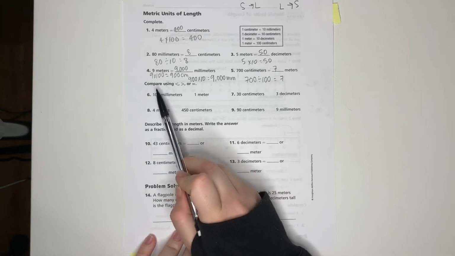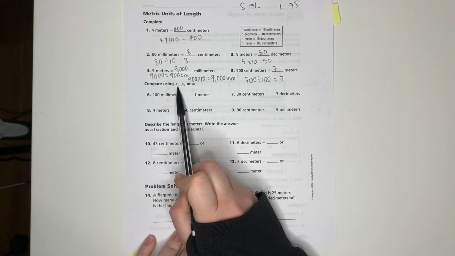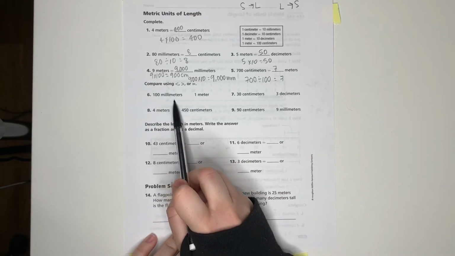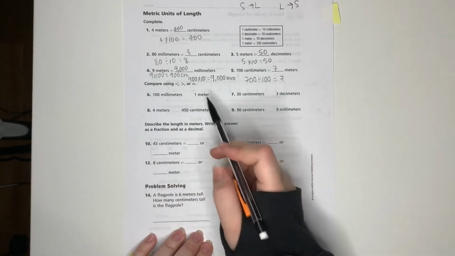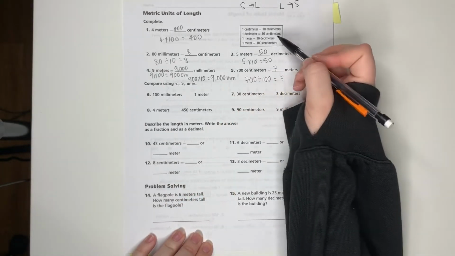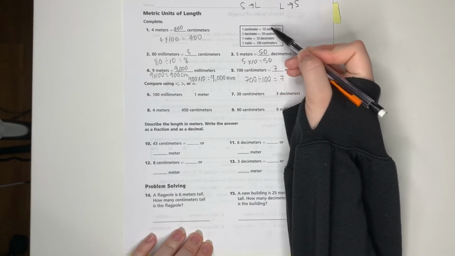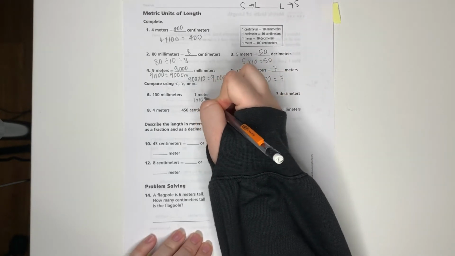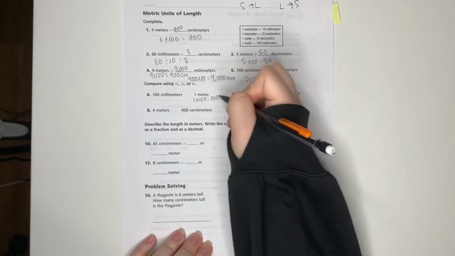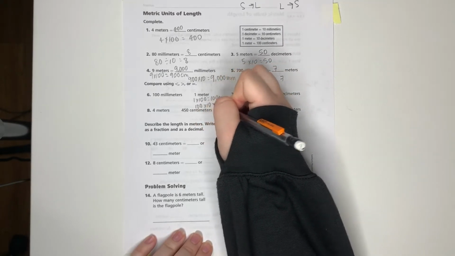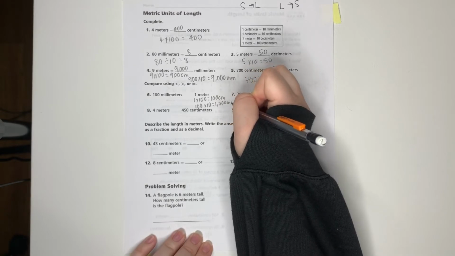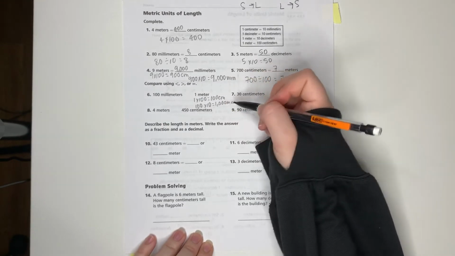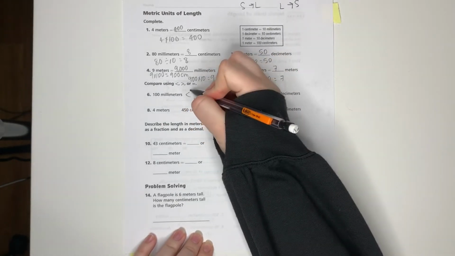Number 6, 6 through 9, says compare using less than, greater than, or equal to. So we have number 6, it says 100 millimeters, 1 meter. So let's convert meters to millimeters. We know that there's 100 centimeters in 1 meter and 10 millimeters in 1 centimeter. So we're going to have to multiply a couple times. So 1 times 100 gives us 100 centimeters. And then 100 centimeters times 10 gives us 1,000 millimeters. 100 millimeters is less than 1,000 millimeters, or 1 meter.